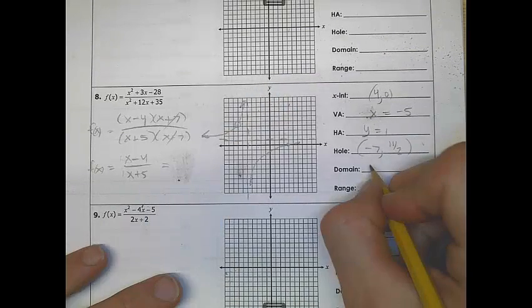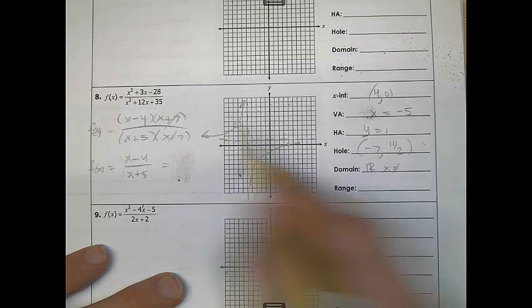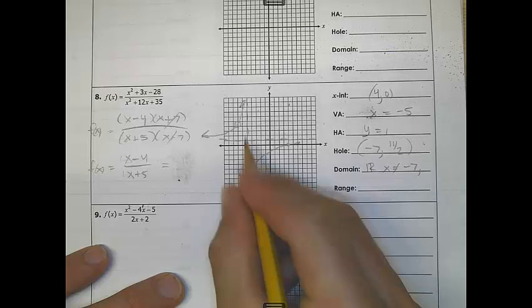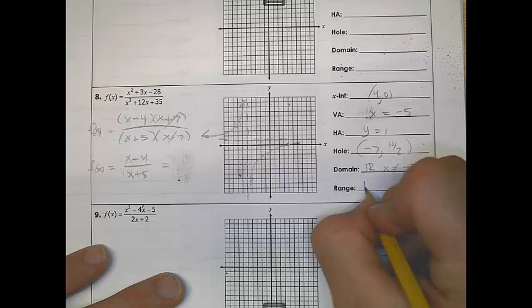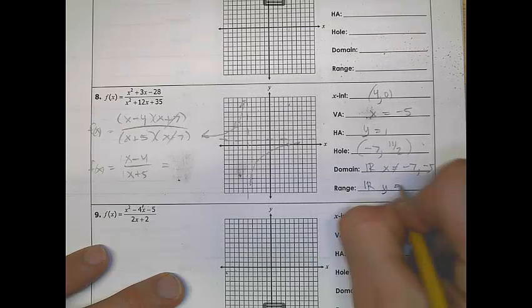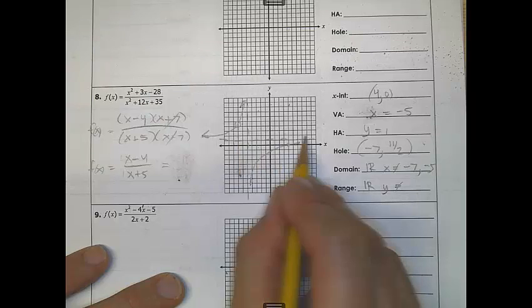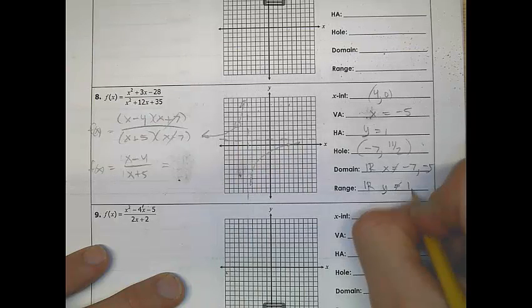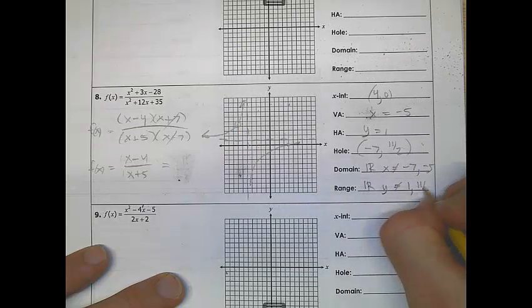The domain is going to be all real numbers except for x cannot be equal to our hole value, which is -7, but also our vertical asymptote value, which is -5. And then our range is all real numbers, but y cannot be equal to our horizontal asymptote value, which is 1, and then also our hole value for y, which is 5.5 or 11 halves.